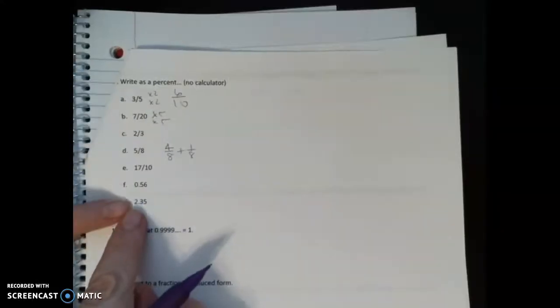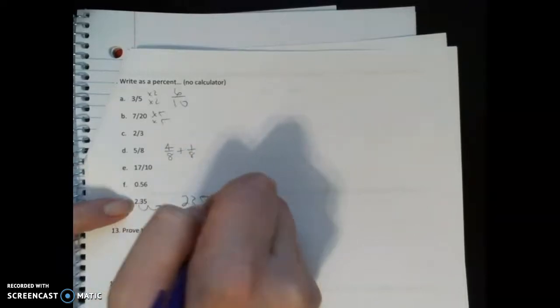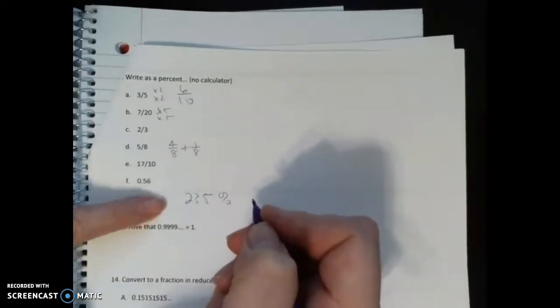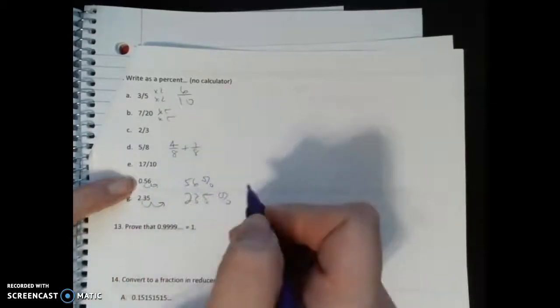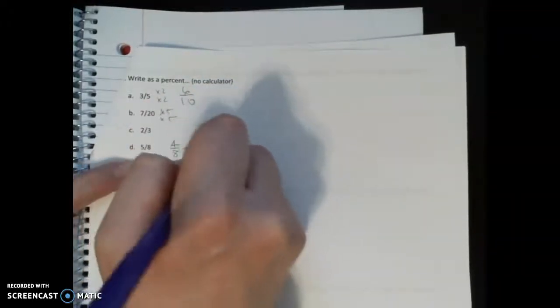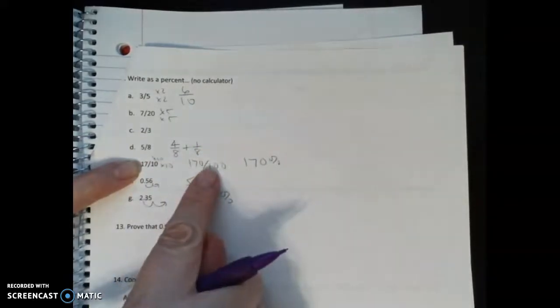Okay, let's look at this one. If you have a decimal, you just have to move it 2 to the right to convert it to a percent. Because 1 is 100%, this is 2, so it's over 200%. Again, move the decimal twice, this would be 56%. This one is already out of 10, so you could just multiply it by 10 to get it out of 100. So 170 out of 100, that is the definition of percent. Percent is out of 100.